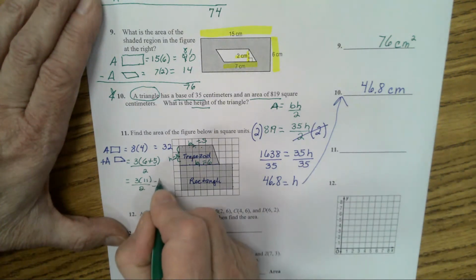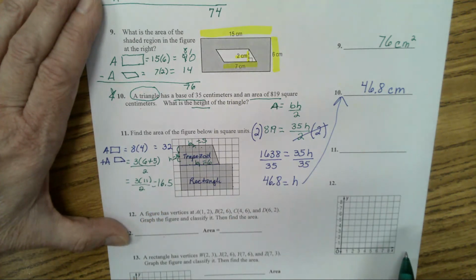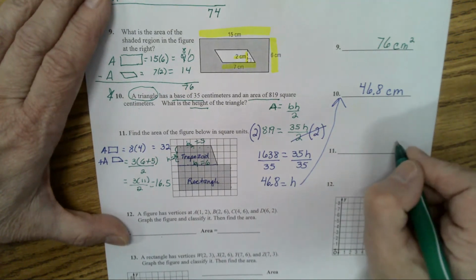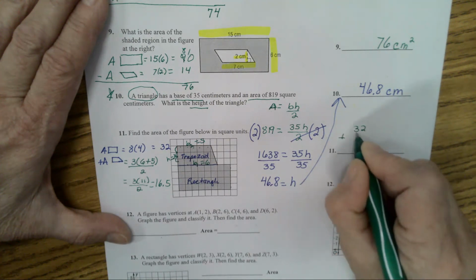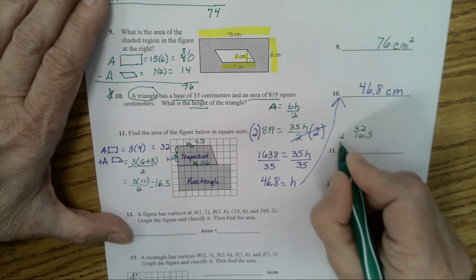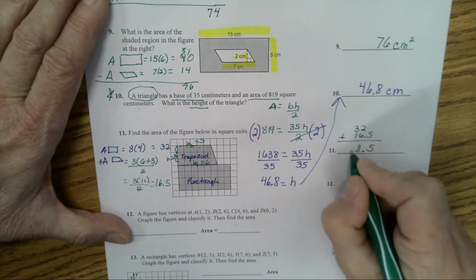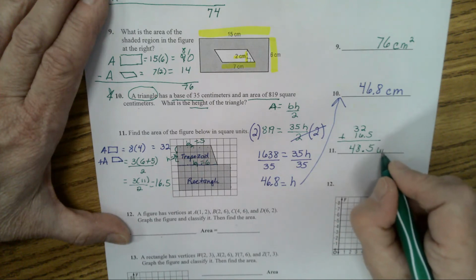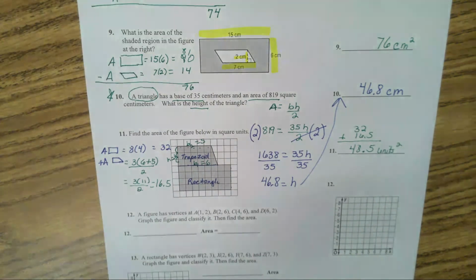16.5. Now, do we add these answers together or do I subtract them? Add them. So I'm just going to do that on my blank, on my line here by the answer. So I'm going to have 32 plus 16.5, which you could add together. You get 48.5 units squared. Any questions on that?